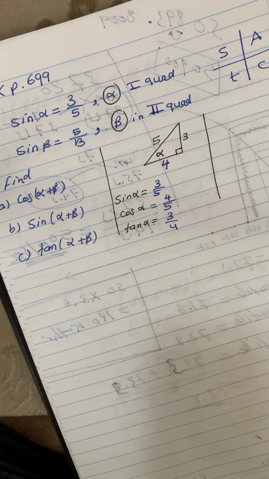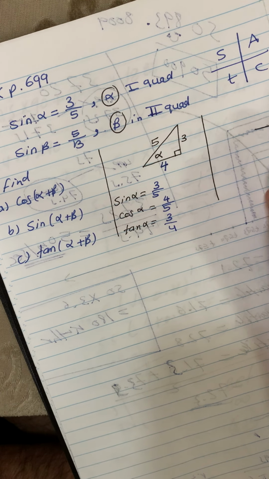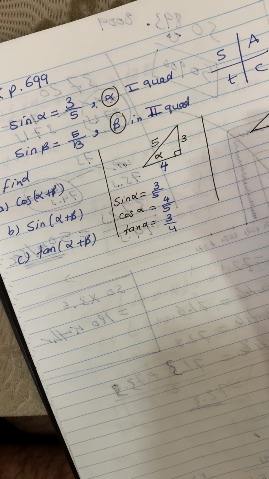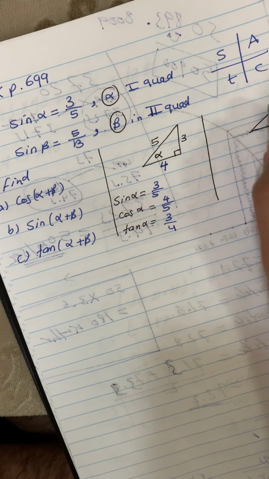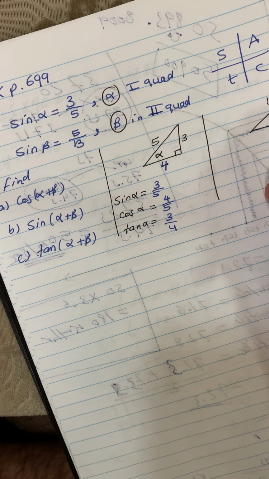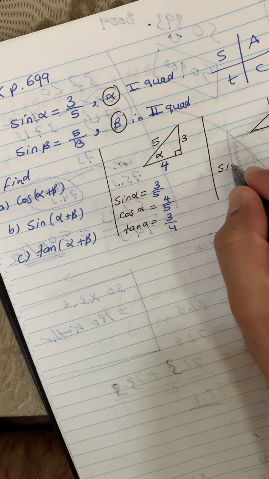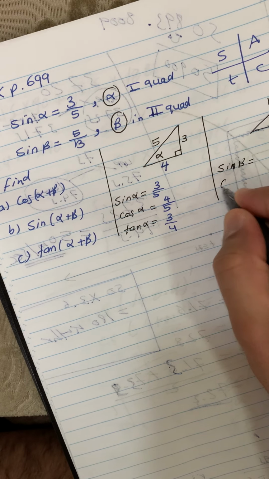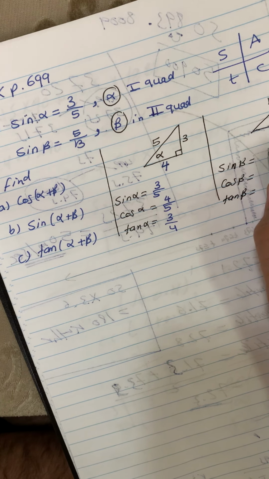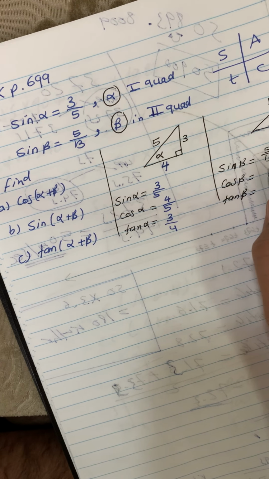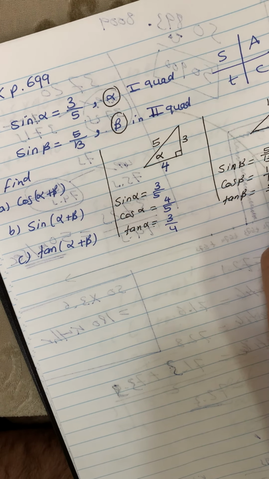Then for beta, this is for angle alpha. For angle beta, this is angle beta, and the sine 5/13, the sine opposite 5, 13 hypotenuse, so the adjacent from Pythagoras will be 12, because 5, 12, 13 is a famous triangle. Sine beta, which is given, cosine beta, and tan beta. Sine beta 5/13, cosine beta adjacent 12/13, and tan beta equals opposite over adjacent 5/12.